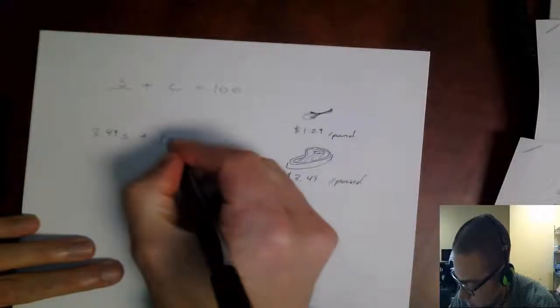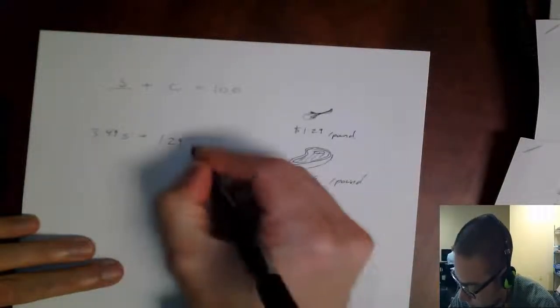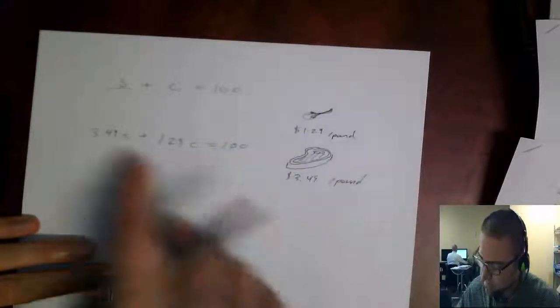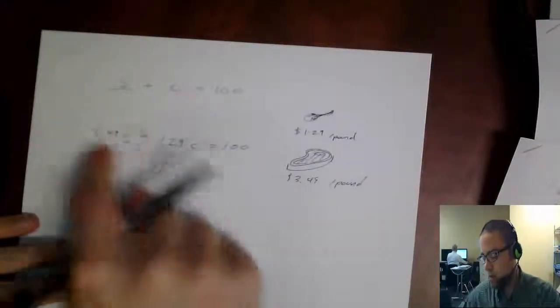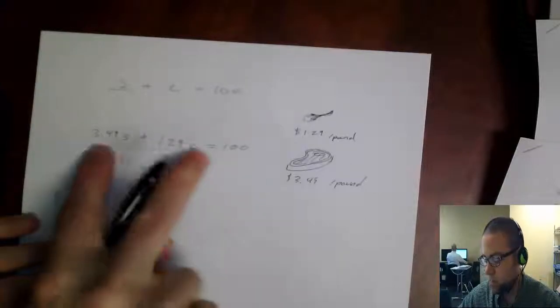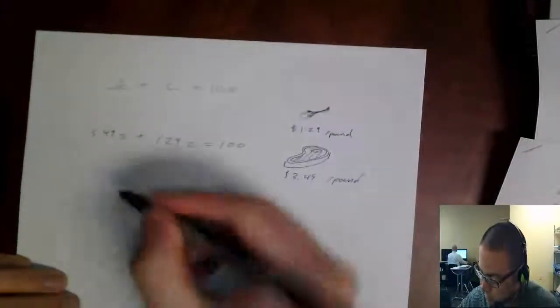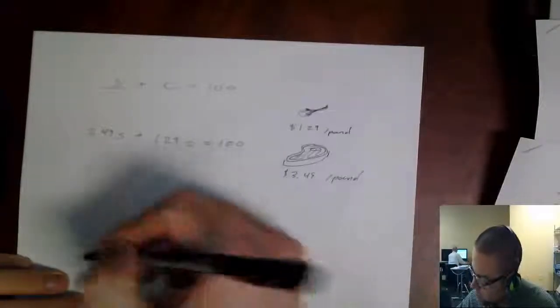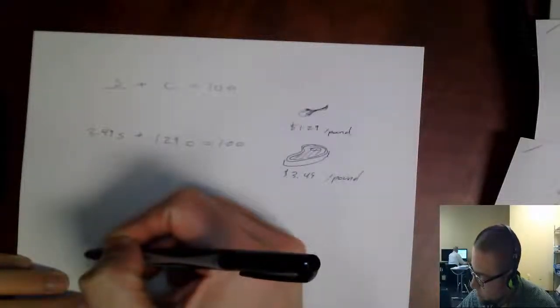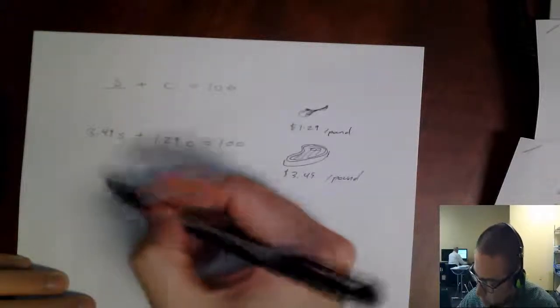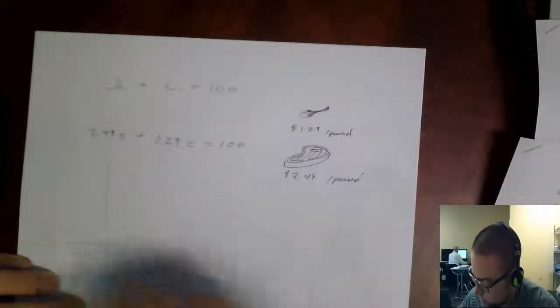So same thing, $1.29 times the number of chickens. The cost of the steaks plus the cost of the chickens would have to be equal to 100 at the maximum, so it'd have to be less than that. So find a function that relates the two. I think I found one. Okay, so now I can draw a graph of the function.